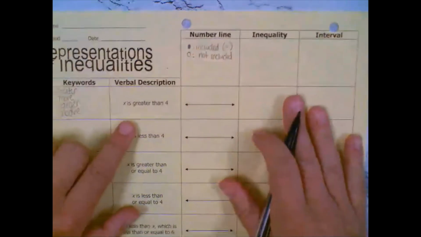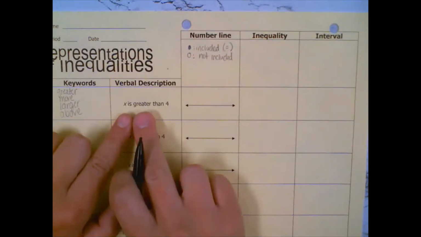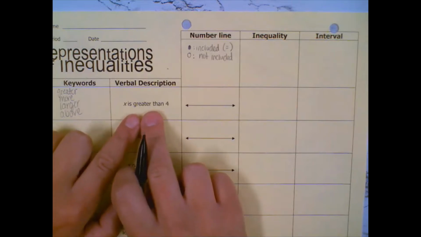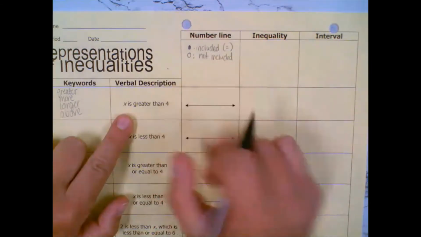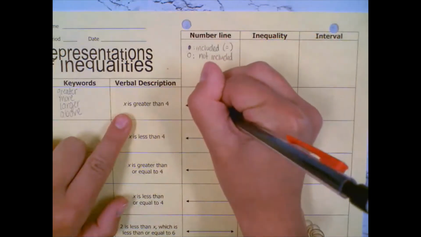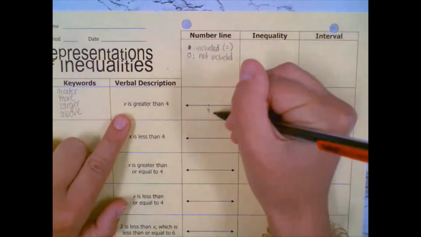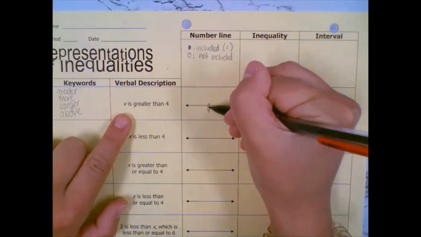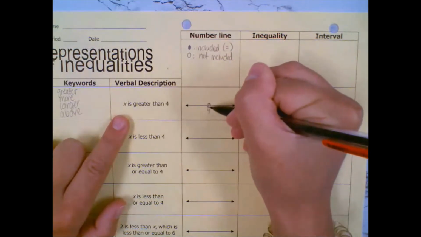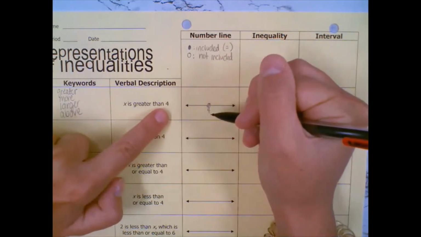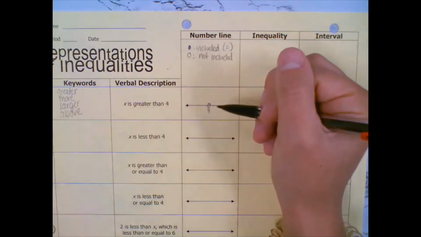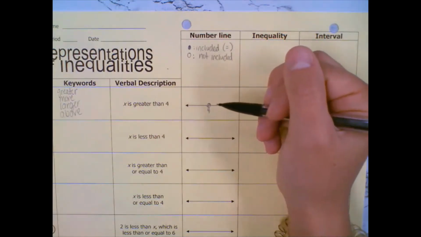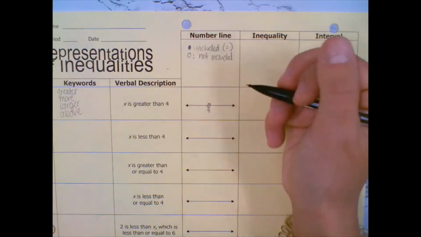In this sense, when we're saying greater than 4, that means we literally are using every number above 4, but it's not including 4. If it's not including 4, we will use an open dot. So here's my number line. At the point 4, I'm going to draw an open dot to say, this is my marker. We're basing our graph off of 4, but 4 is actually not included. We want everything greater. Now, which way is greater?